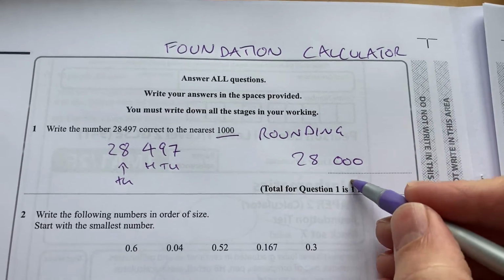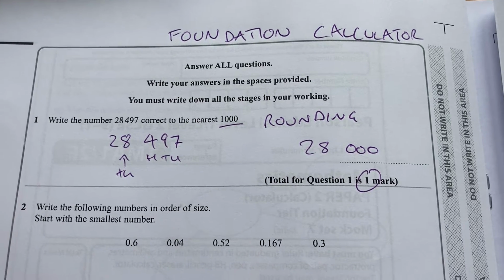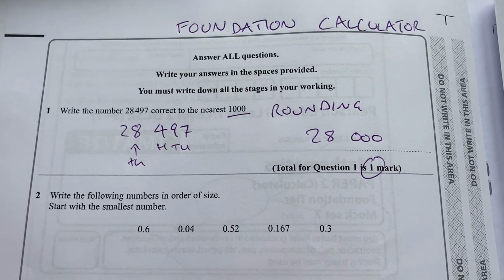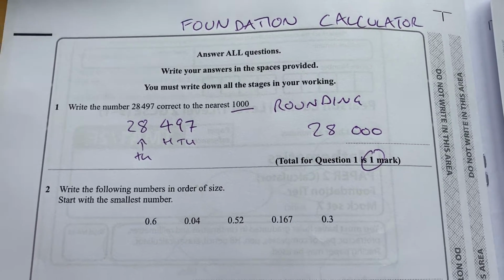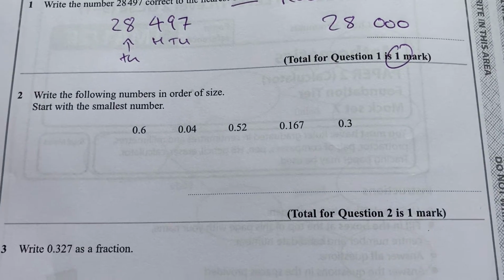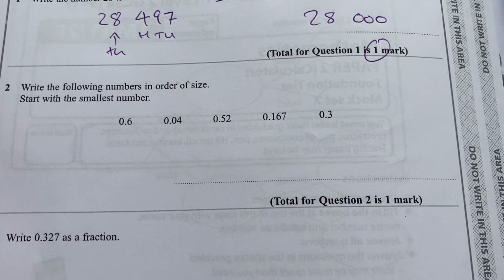Again, it's just 1 mark, so aiming for a mark a minute, trying to get those quick wins early on in the paper. We'll get through 6 questions in this video. Okay, question 2, write the following numbers in order of size. Start with the smallest number.